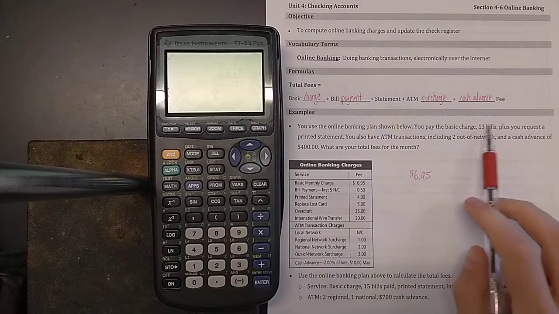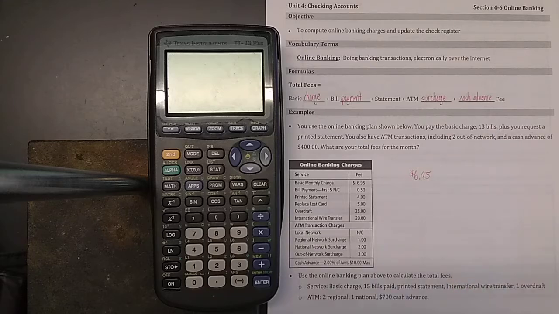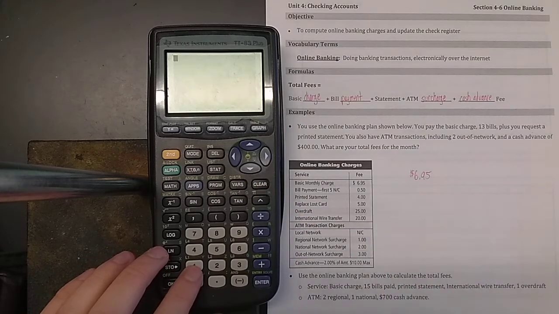$6.95. 13 bills means that he has 13 bills set up with automatic online payments. The bank allows you to do online payments, and for the first 5 that you do, it says N/C, that means no charge for the first 5 online bill payments that you set up. Well, he's got 13 bills being paid per month. If 5 of them don't have a charge and the rest all have a 50-cent charge next to that, then how many bills is he actually paying that have this 50-cent charge attached to them?